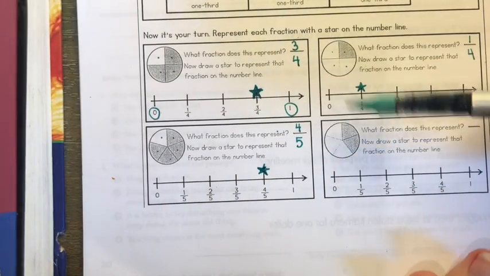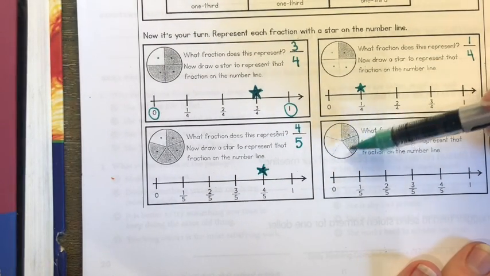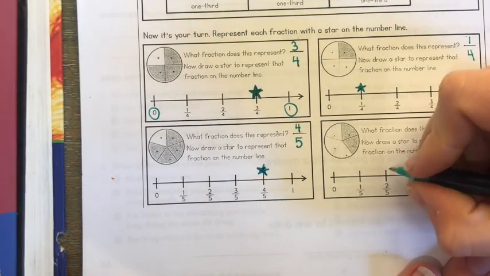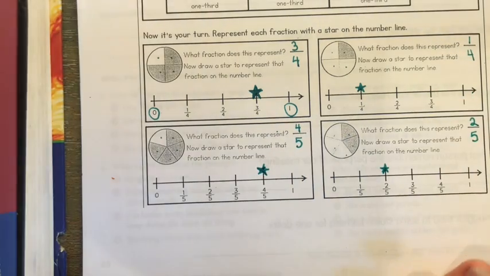Okay, what fraction does this represent? Again, this one's broken into 1, 2, 3, 4, 5. So 5 is my denominator. And my numerator, I've shaded in 2. So then I find 1, 2, 2/5. And that is my 2/5. Very nice indeed. So that's all you have to do for your fractions today.